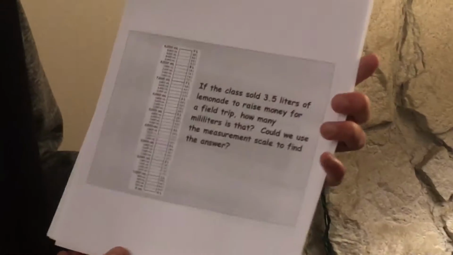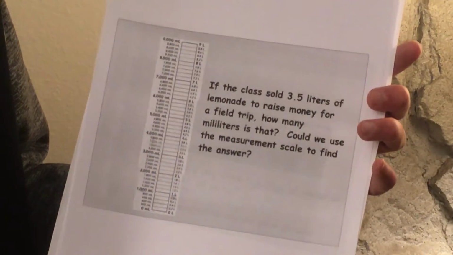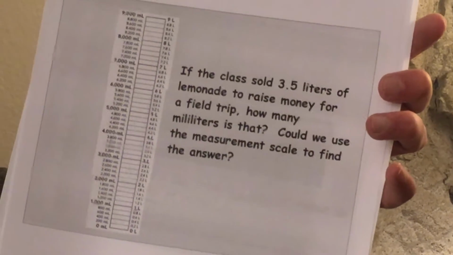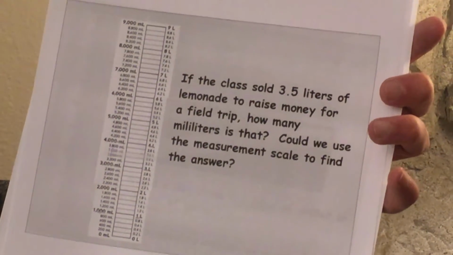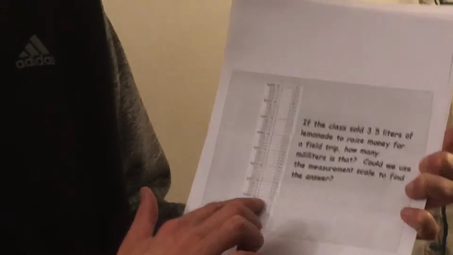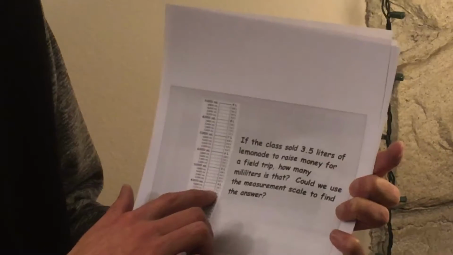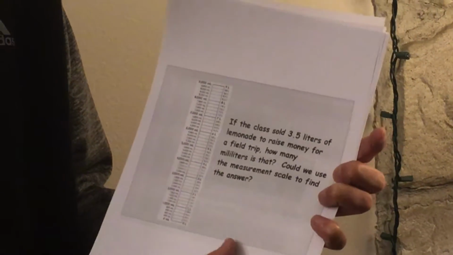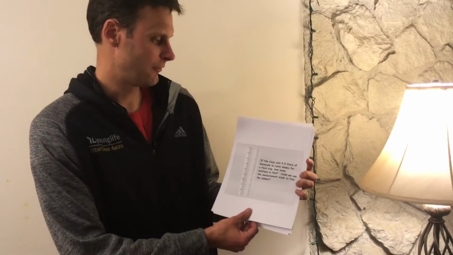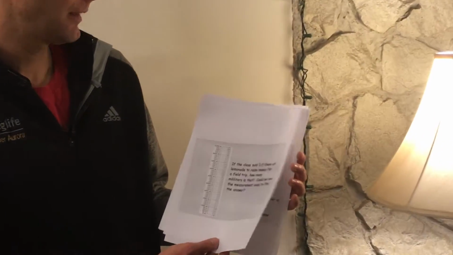Alright guys, I want to try to put this in practical terms. If a class sold 3.5 liters of lemonade to raise money for a field trip, how many milliliters is that? Could we use the measurement scale to find the answer? Yes, of course we can. So all we do is we go right up the scale, just like any other ruler, and you see 3.4 and 3.6. So what we would do is make a mark in between 3.4 and 3.6. And that would give us 3,500 milliliters. Understood? So I just took the 3.5 and moved it out 3 decimal places to get 3,500 milliliters.